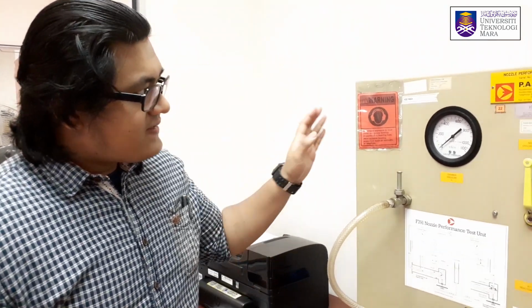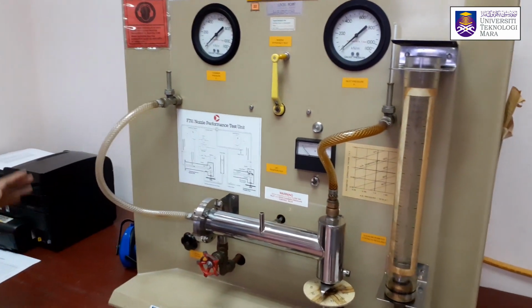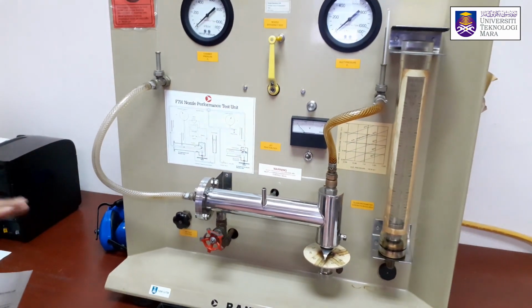In this little setup, we can do a study on nozzle efficiency and also determine the jet velocity. Here you can see the apparatus. We have a few components, so I'm just going to go through them one by one.